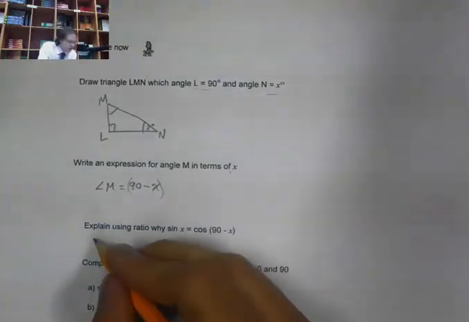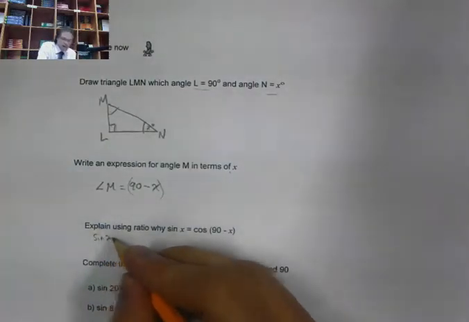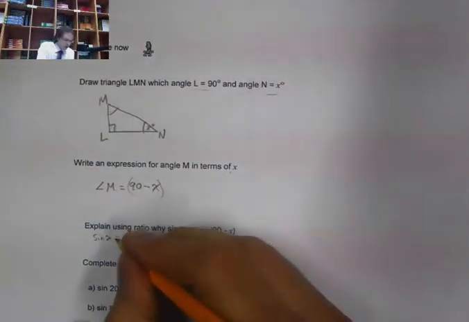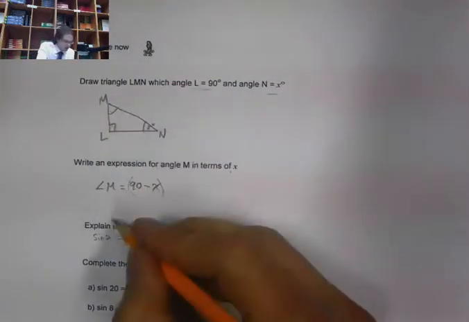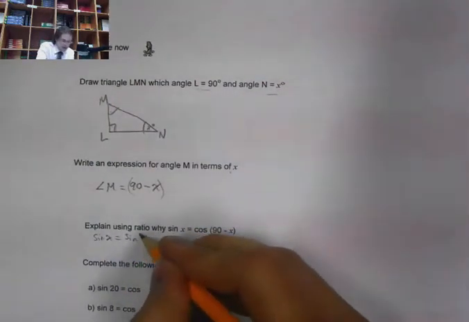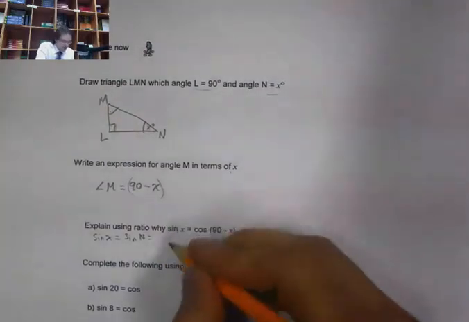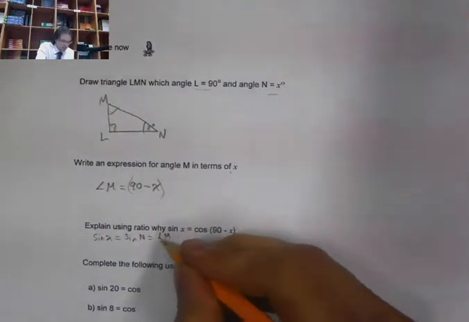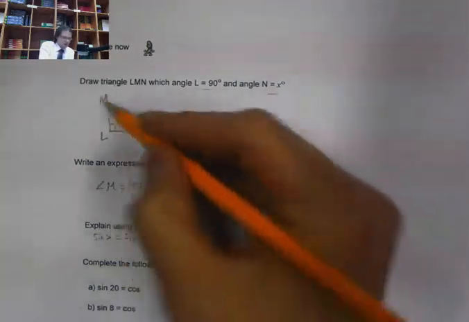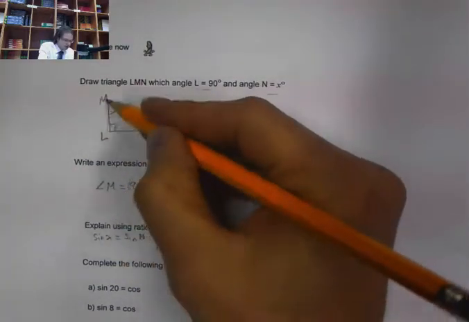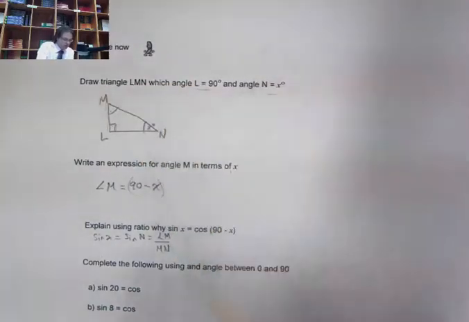Well, look at this. We have sine x, okay, is equal to, in this case, sine N, which is equal to LM over MN, right? Because sine is opposite over hypotenuse, okay?